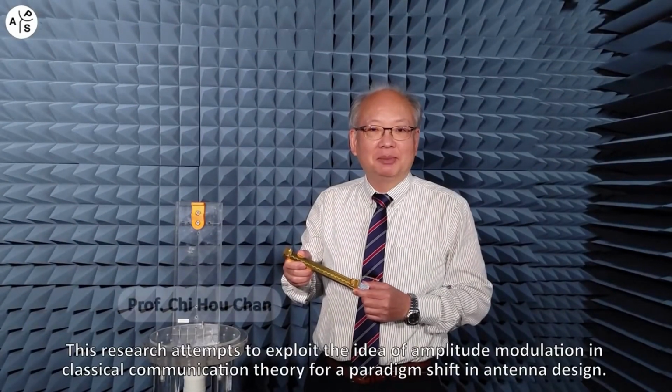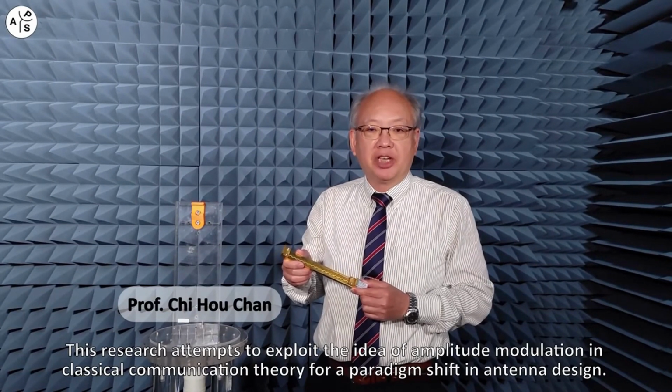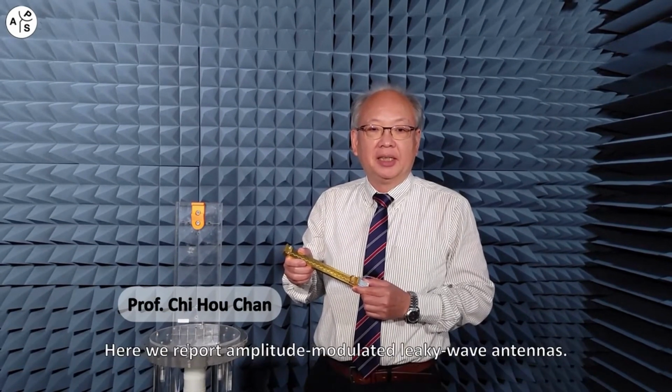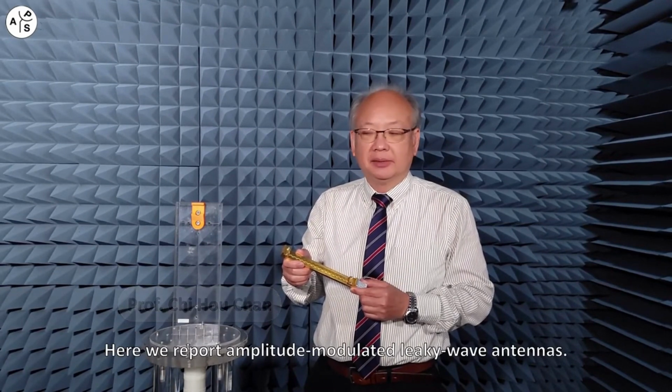This research attempts to exploit the idea of amplitude modulation in classical communication theory for a paradigm shift in antenna design. Here we report amplitude-modulated leaky-wave antennas.